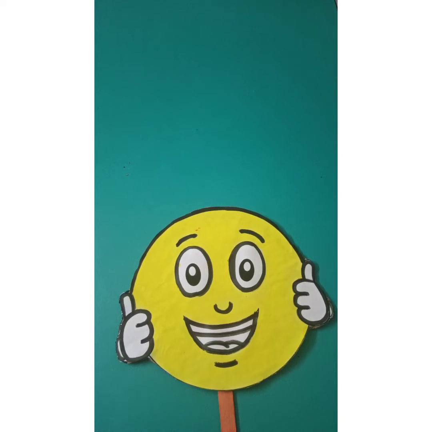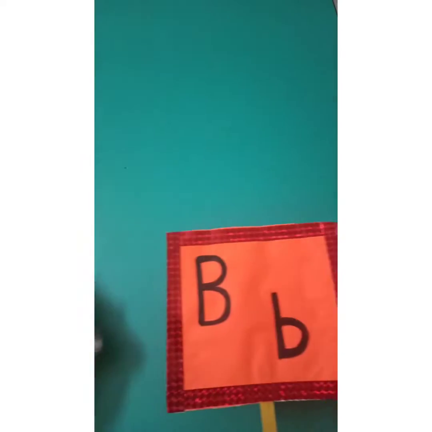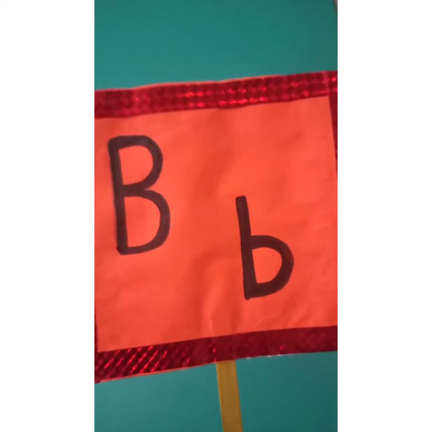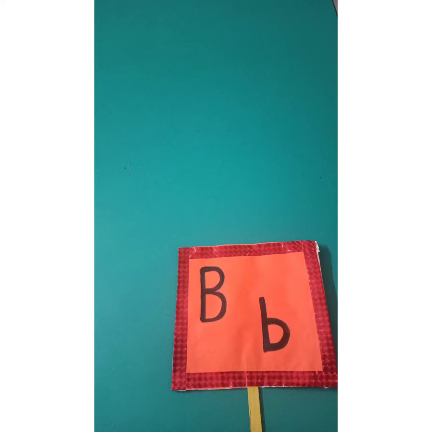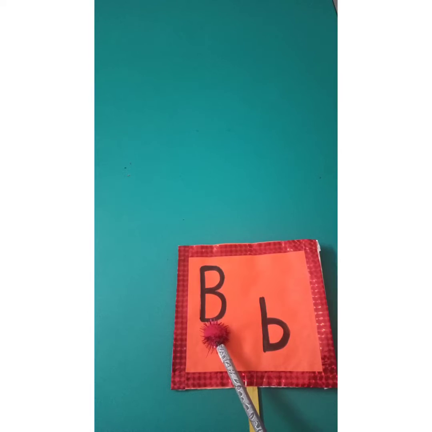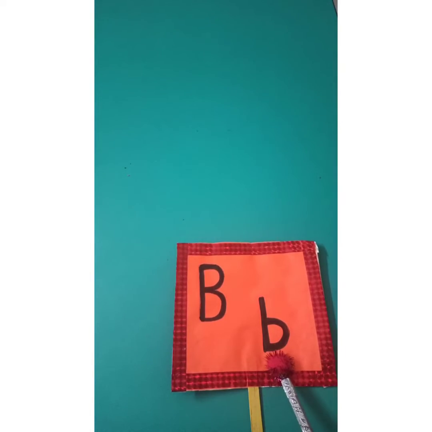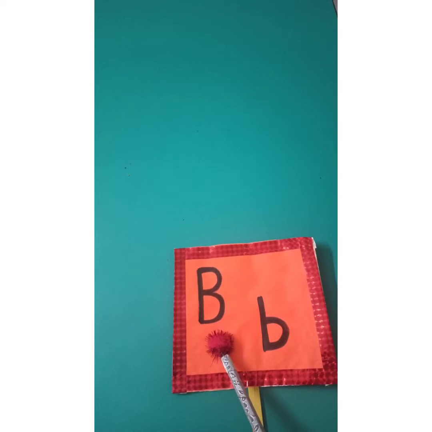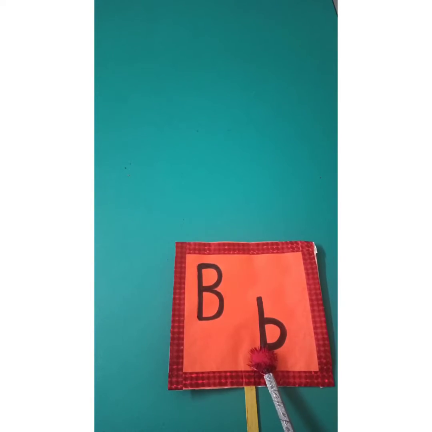Students, as we have already done letter A, today we will learn our next letter. Our next letter is this. Students, do you know which letter is this? This is letter B. This is capital B. This is small b. Capital B is only for your revision, not for writing.